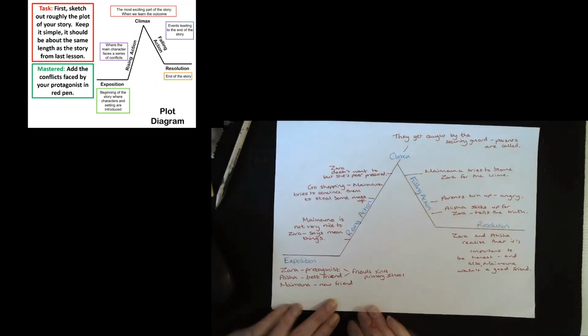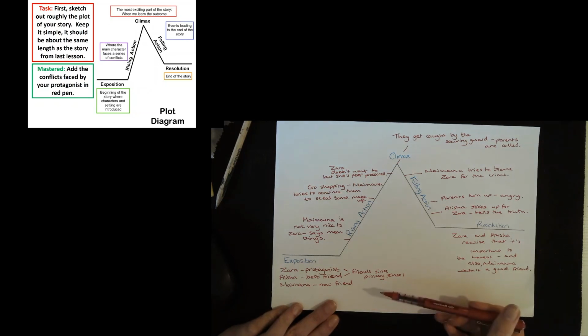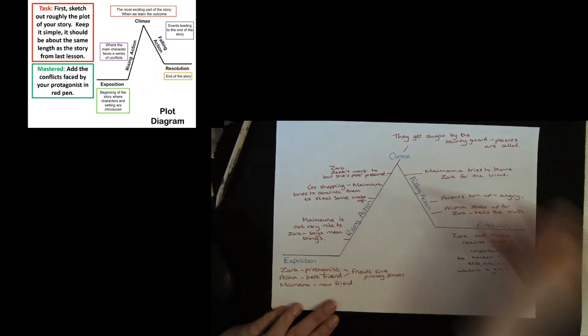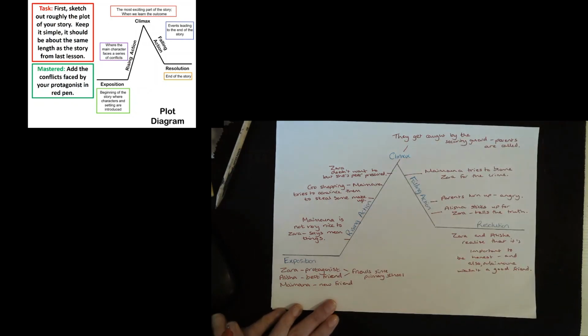So there we have it. We've got our coming of age story. We've got a story where our main character, who's quite young, goes through an experience which changes them in some way, which helps them to mature. What you need to do now is to create your own plot diagram for your own coming of age story.